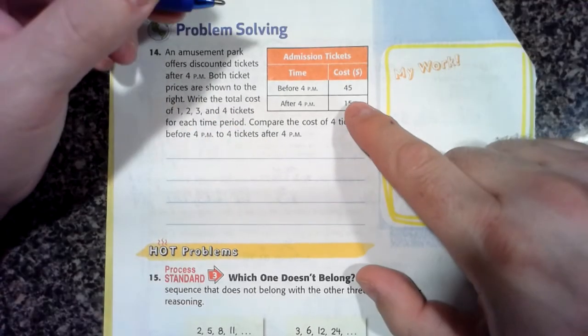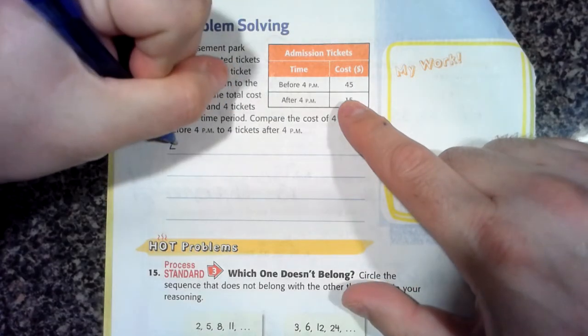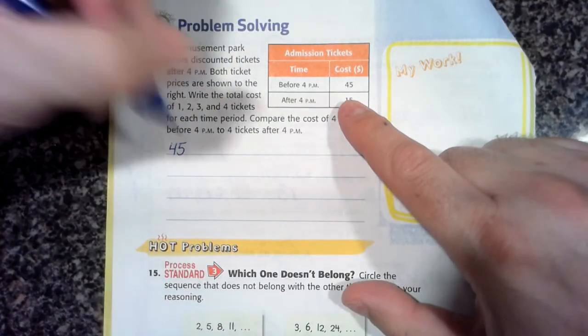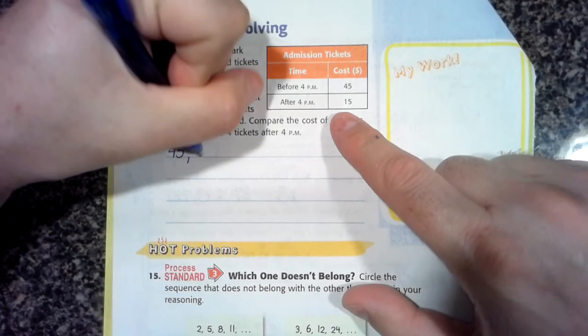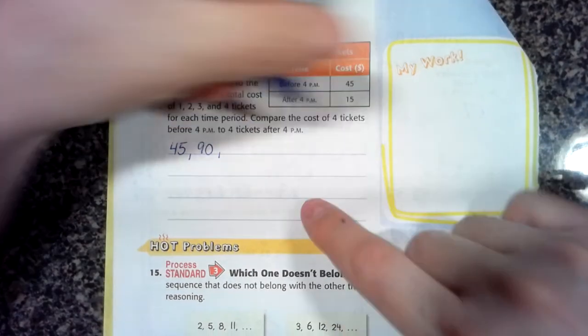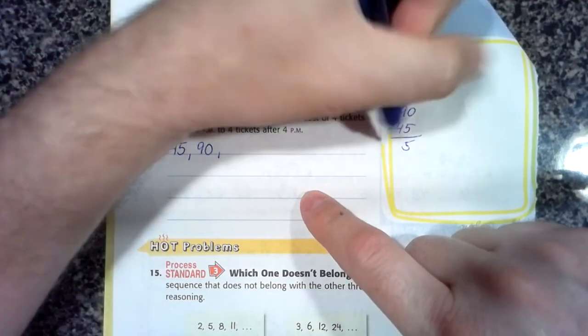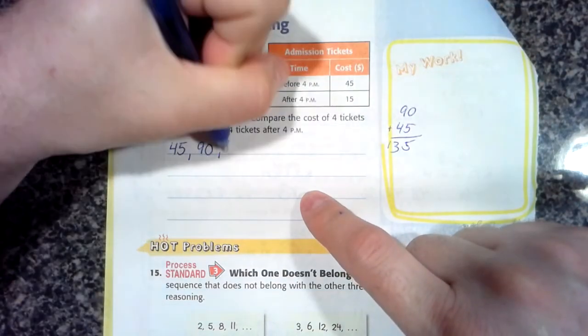So if we bought 4 tickets before 4 o'clock, well, you're going to start out with, for 1 ticket, you're going to have $45. For 2 tickets, you're going to have $90 because we're going to add 45 each time, right? And then you're going to have 90 plus 45, so we're going to have 135.